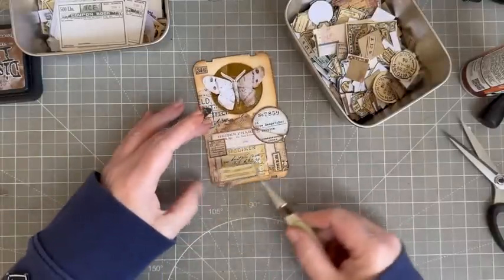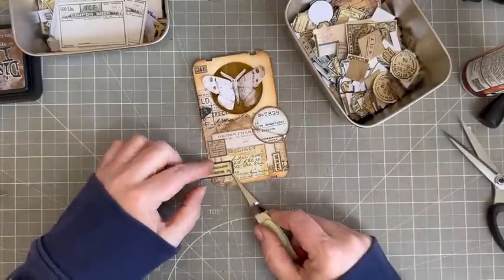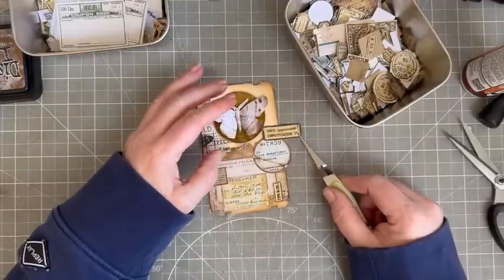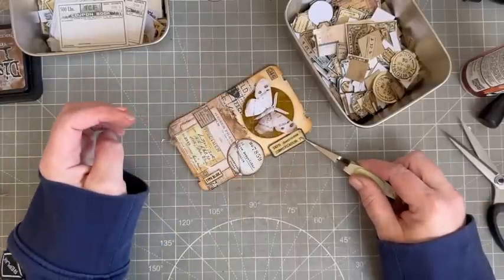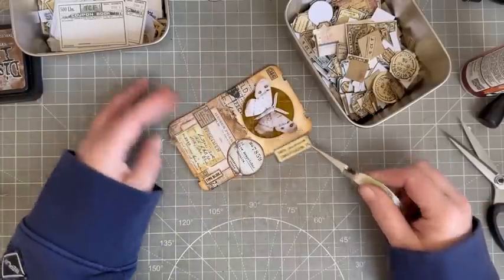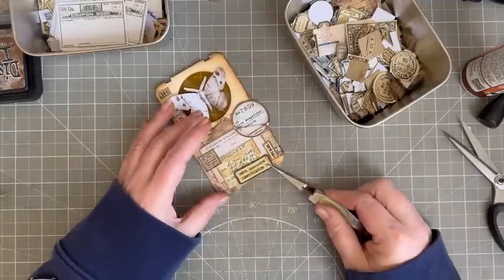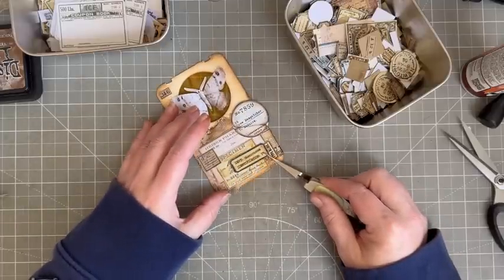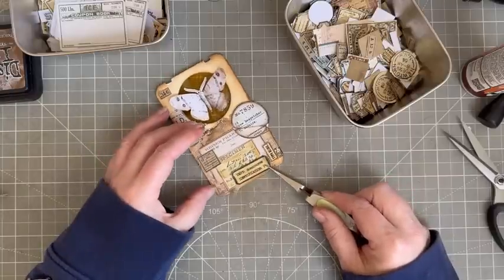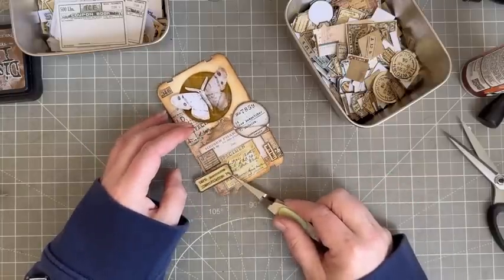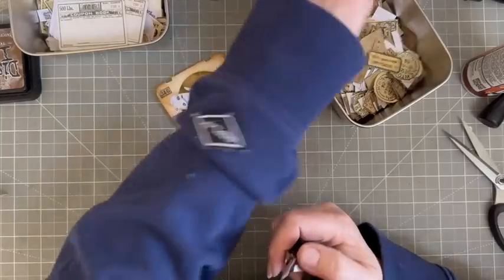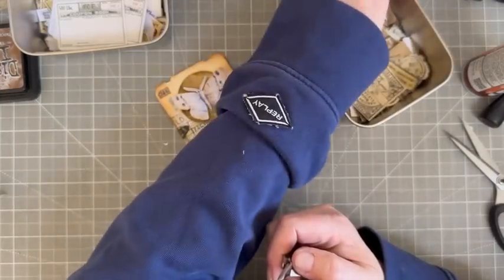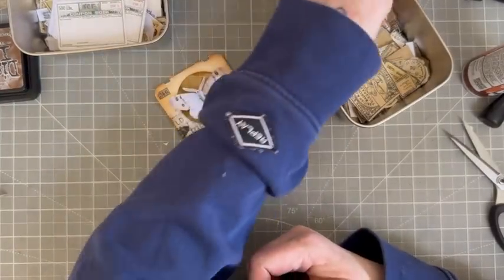We could put on a label and cut a bit of it off. Or is that too much? It's like, Toni, it's you. It's never too much. This is true. No, it's too much. I can't believe I'm saying that. We don't need another one of those.